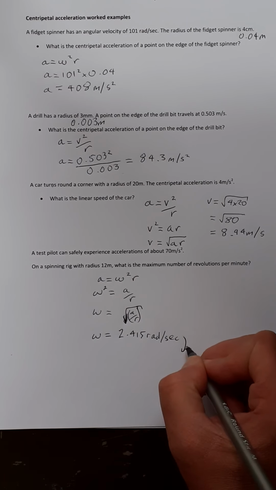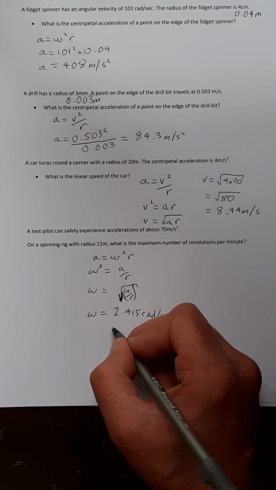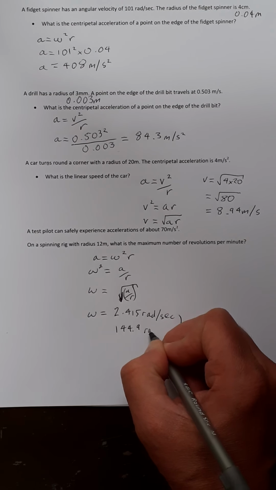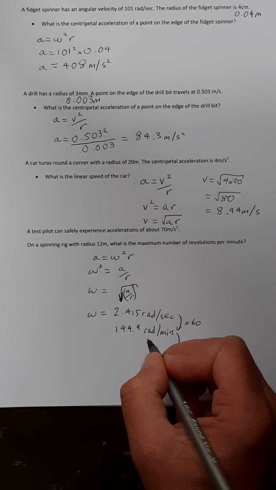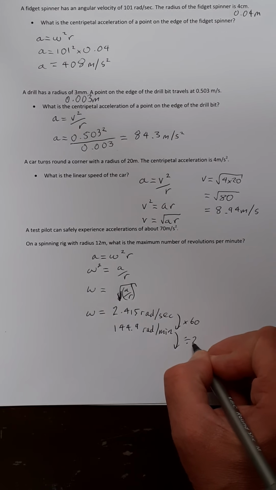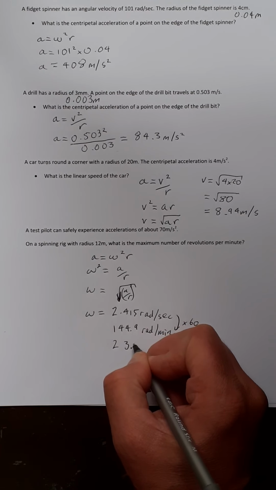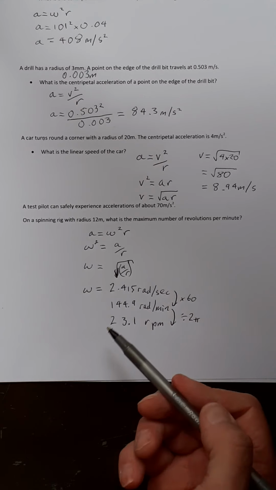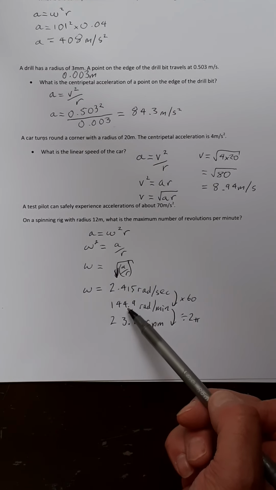If it's that number of radians per second, I'm going to times it by 60 to work out the number of radians per minute, and that comes out at about 144.9 radians per minute. And then remember that because a full turn is 2 pi radians, I'm going to divide by 2 pi to get 23.1 revolutions per minute. Okay, I've rounded off to 3 significant figures there, but I've not rounded off here or here.